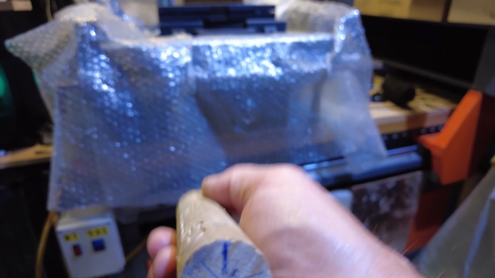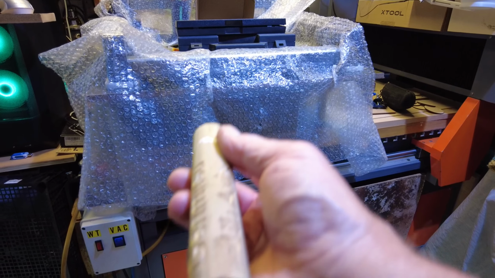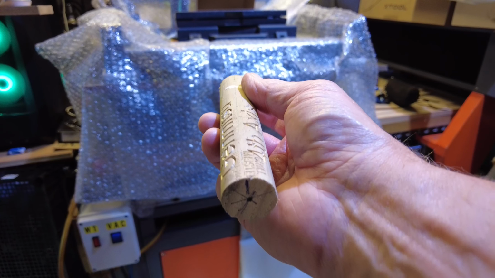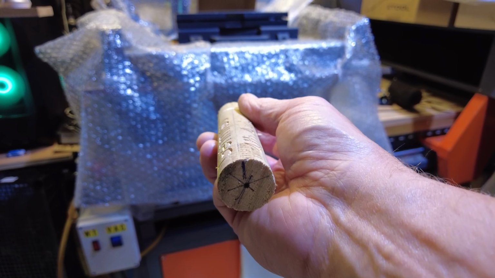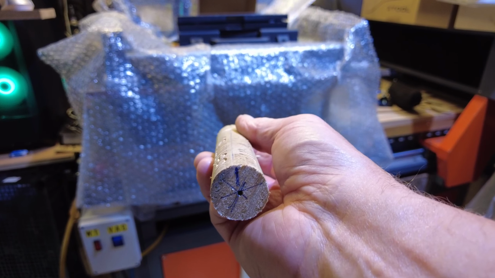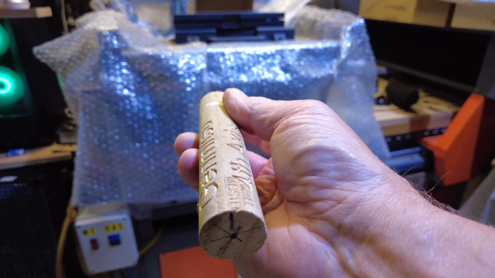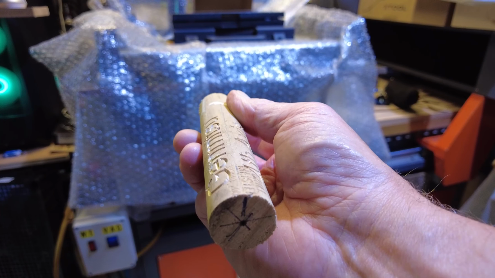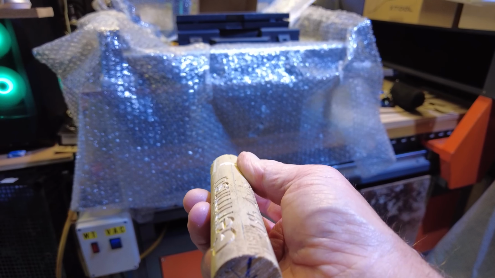Right, you can see the faint centre line on there, and you can see the centre line from the point at the end. Yep, and it's done that, those 2 lines exactly in the centre of where I wanted it.